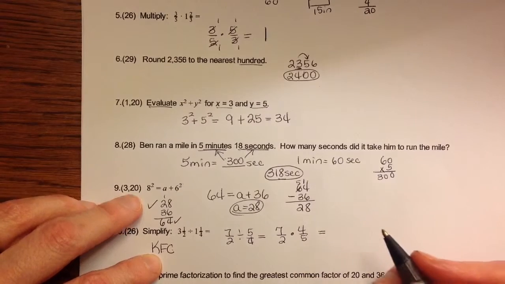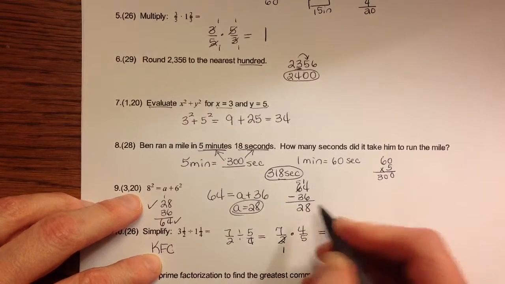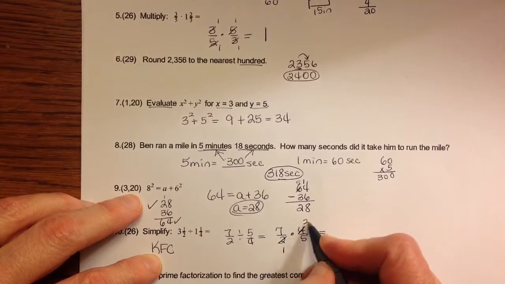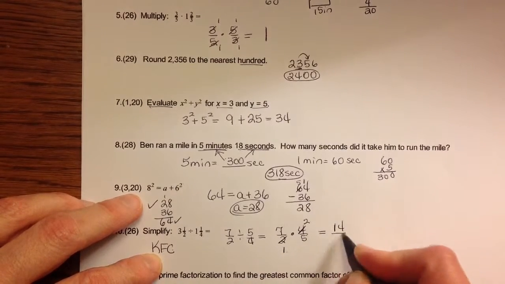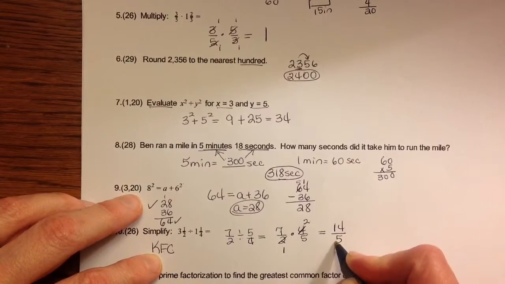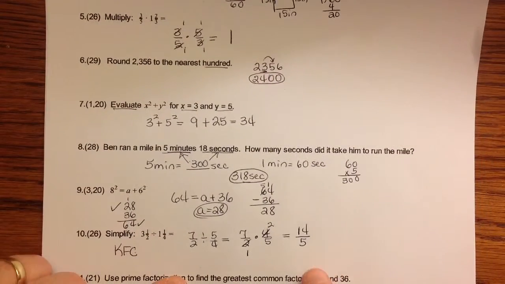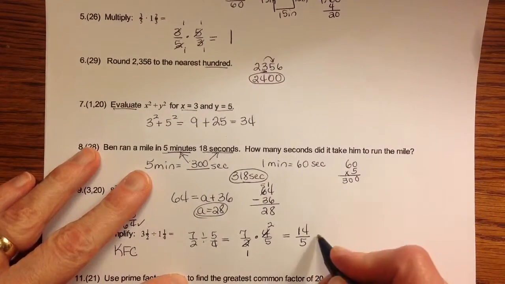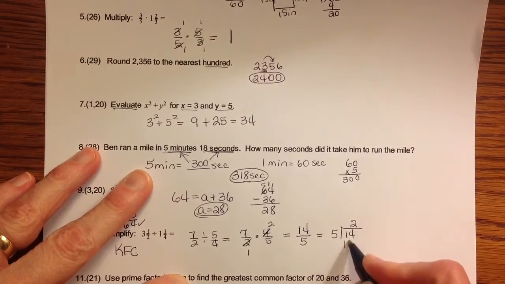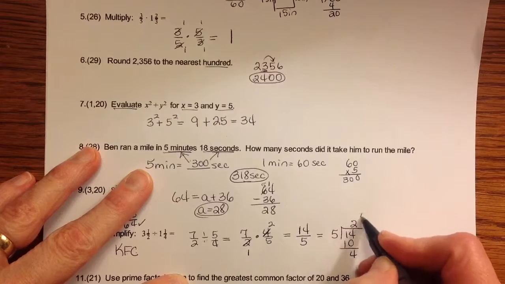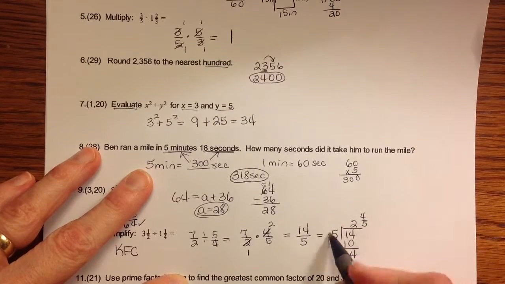And we have a little bit of canceling. 2 will go into 2 one time, and 2 will go into 4 two times. 7 times 2 is 14, and 1 times 5 is 5. I probably will ask on the test to go ahead and write it as a mixed number. So if you divide 5 into 14, it goes 2 times, with 4 left over. So my mixed number would be 2 and 4/5.